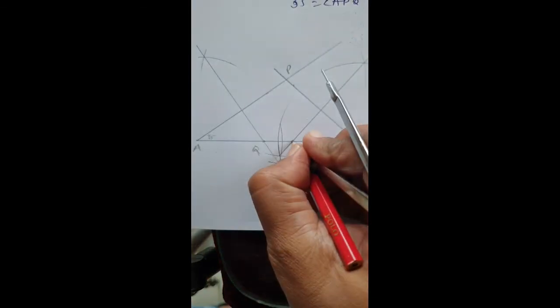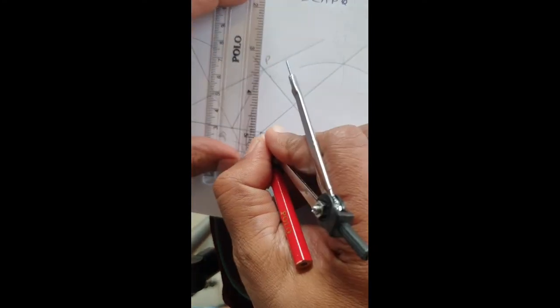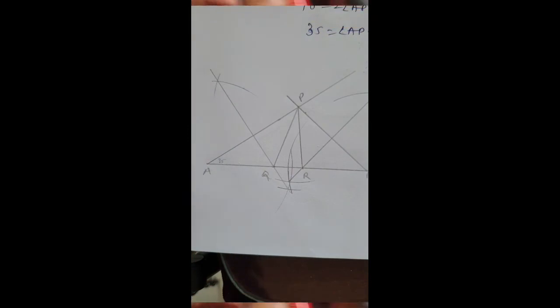So here is your point R. Join Q with P and R with P. The required triangle PQR will be like this.